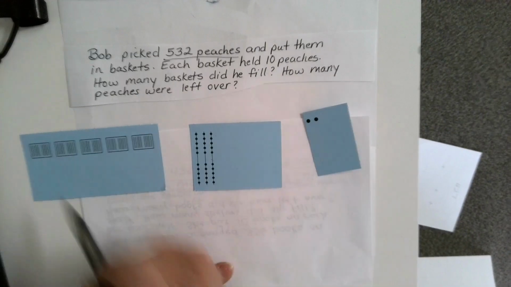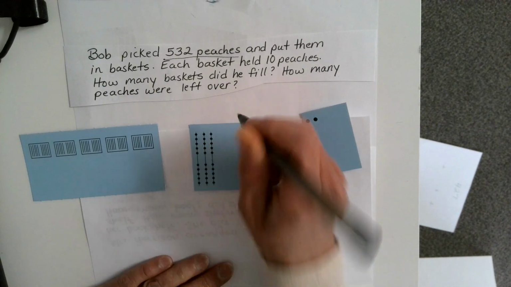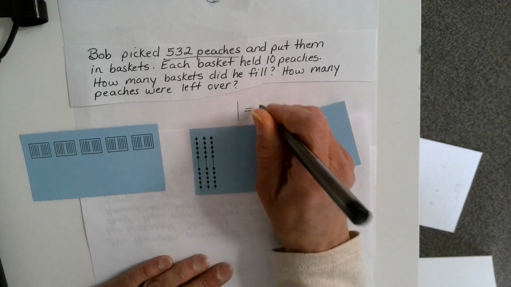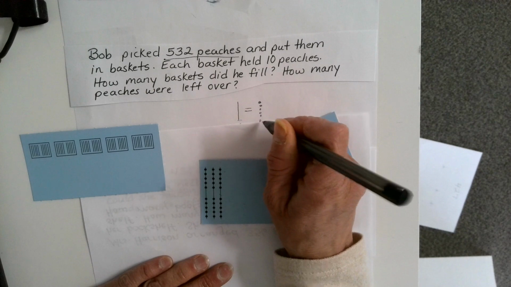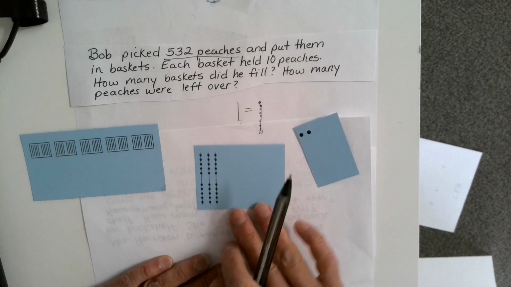And I want to remind you that this stick is worth 10, just like this stick is worth 10. So they look a little different, but they're equal. This is a 10 stick, and so is this one. It just looks larger, right? It looks larger, but they're the same thing.